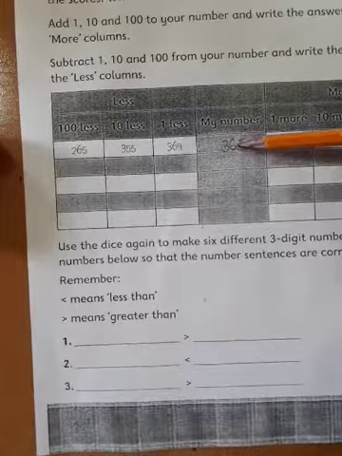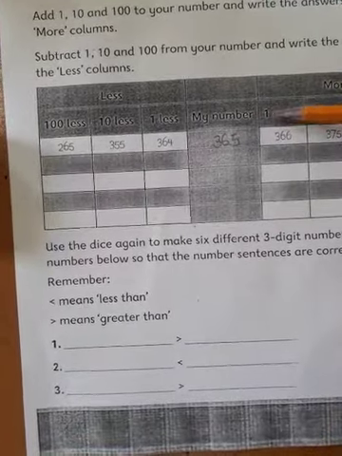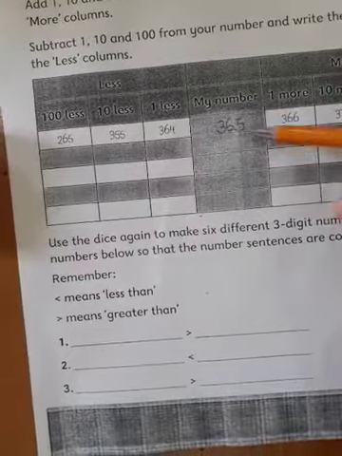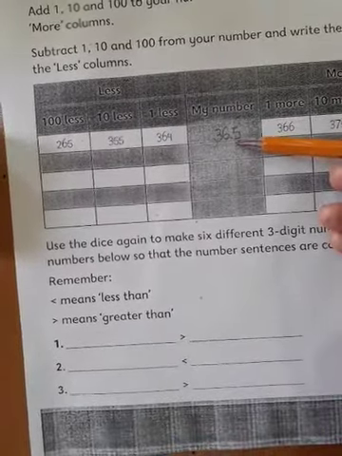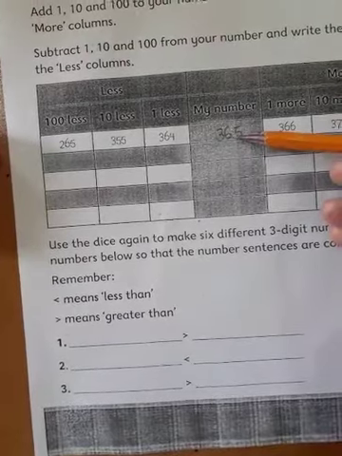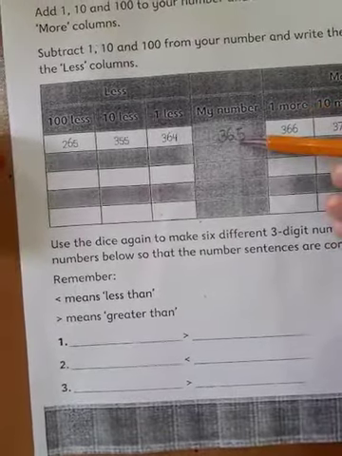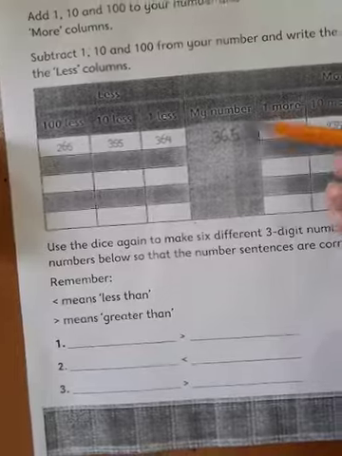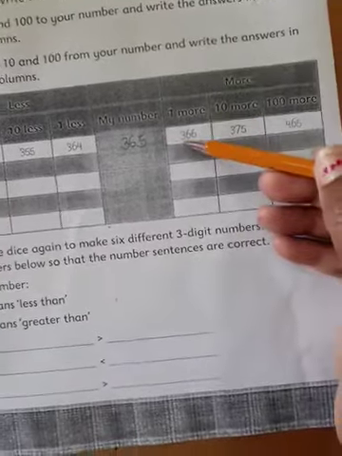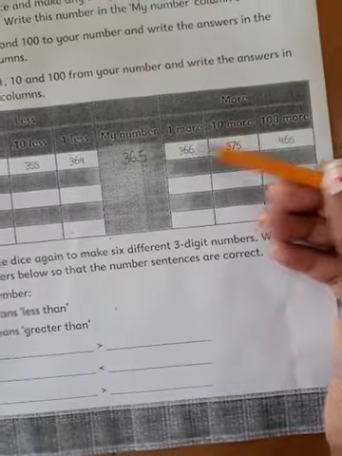So you're going to start adding with one more. If you're adding with one more, think of the last digit because those are ones. So what is 5 plus 1? So 5 plus 1 is 6. That's why it is now here 366.